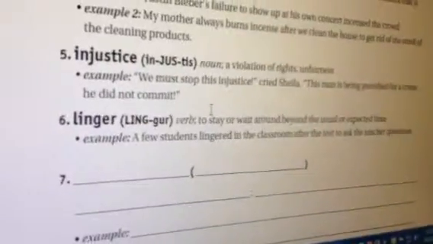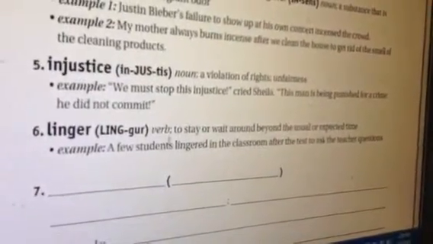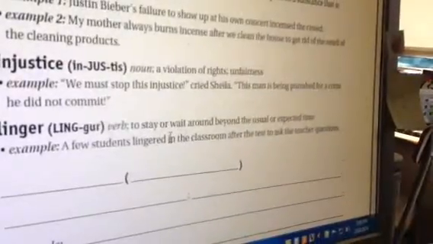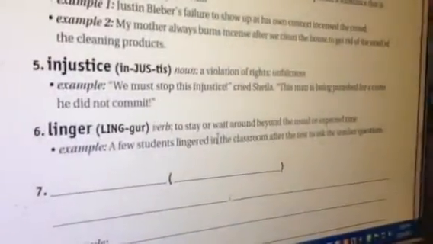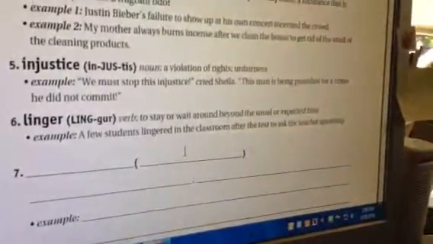And the last one is linger, which quite honestly makes me think of farts. Because, well, just look at it. Verb, to stay or wait around beyond the usual or expected time. My brother used to fart and blame it on me. And they would linger. The fart smell would just linger. Gross. Here's the example that they give. A few students lingered in the classroom after the tests to ask the teacher questions.